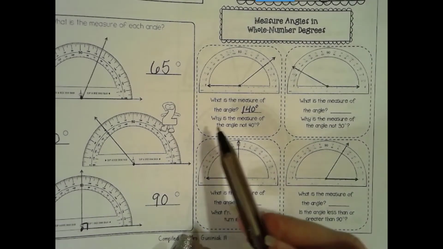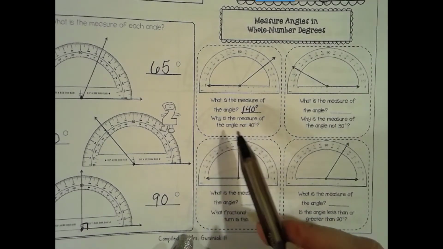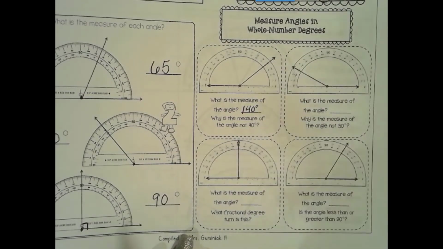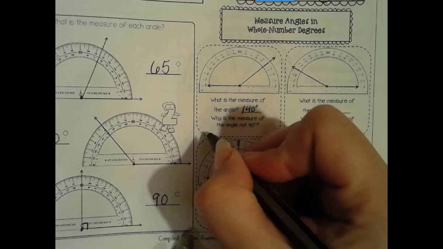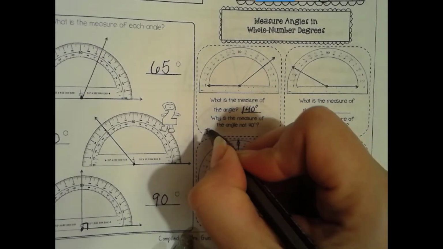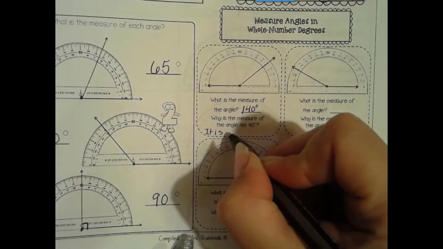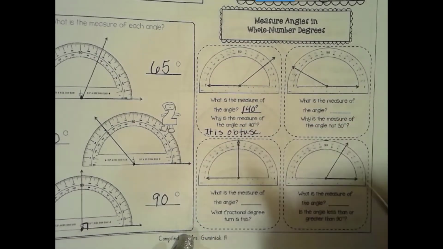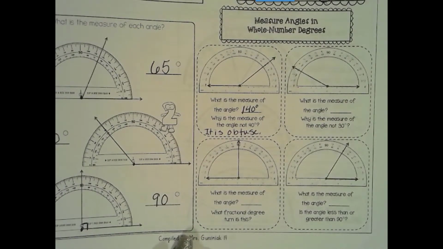Now we have a question. Why is the measure of the angle not the 40 degrees? Why is it 140 and not 40? Because it's greater than 90 degrees. I could say it is obtuse. If it's obtuse, it's going to be greater than 90 degrees.